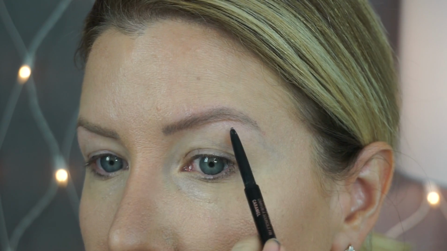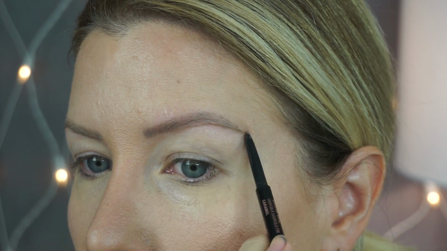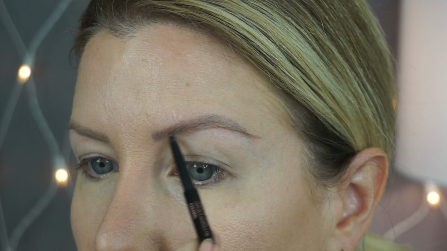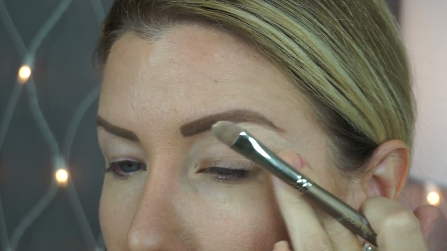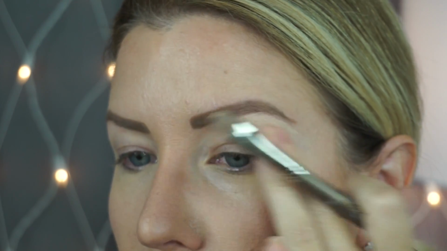So again, instead of coming down, I'm bringing it out. So now I've gone and filled in the rest of my brow, and just for reference, I used the Anastasia Brow Wiz in the shade Caramel. So now to further define that angle of the brow, I'm gonna take a little bit of concealer and just, not all the way in, but just underneath the arch and out. And that way, for me at least, I'm able to see any little hairs I need to tweeze. It's the best way for me to see those hairs.